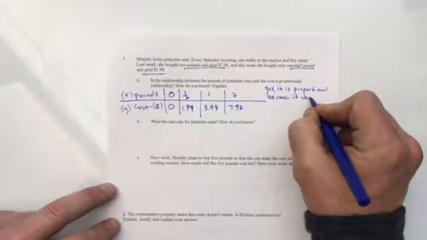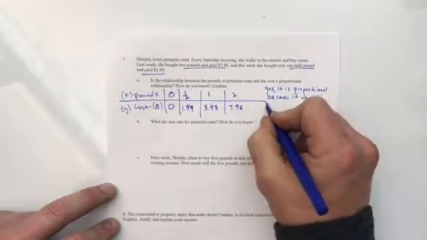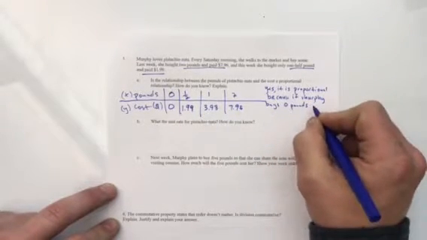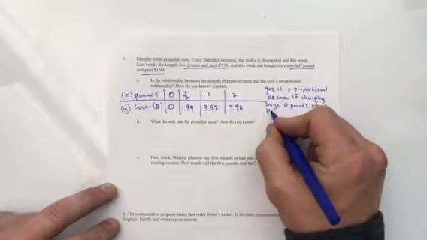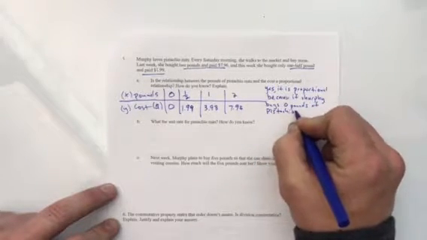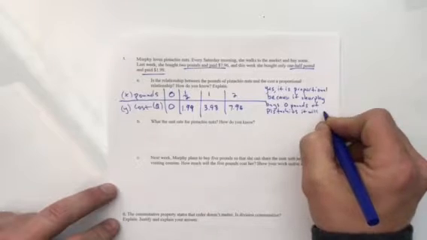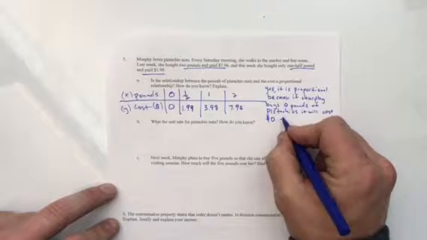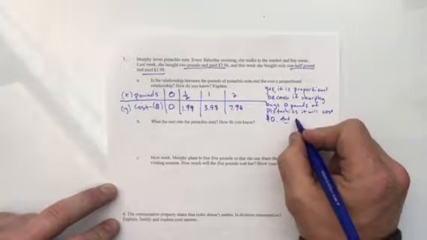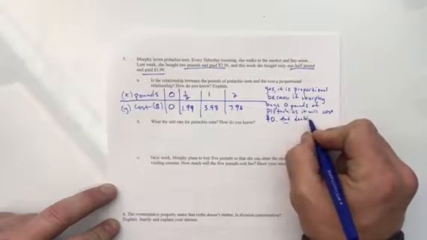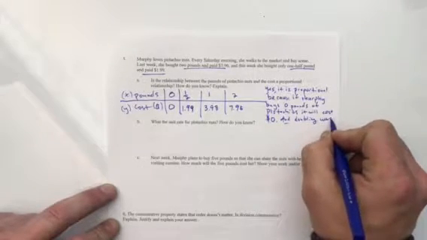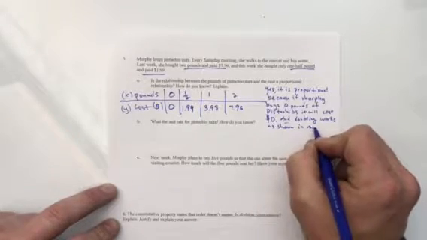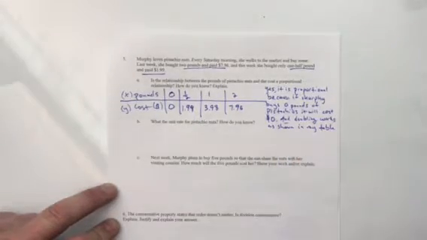Because if Murphy buys 0 pounds of pistachios, it will cost $0, and doubling works as shown in my table.